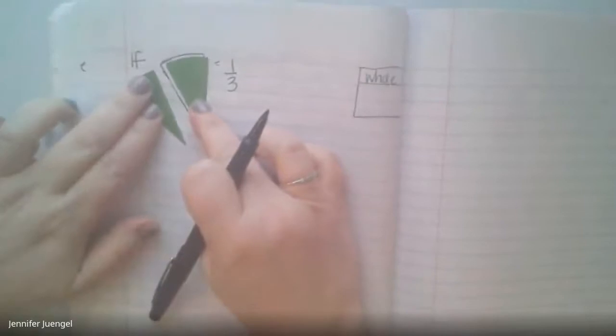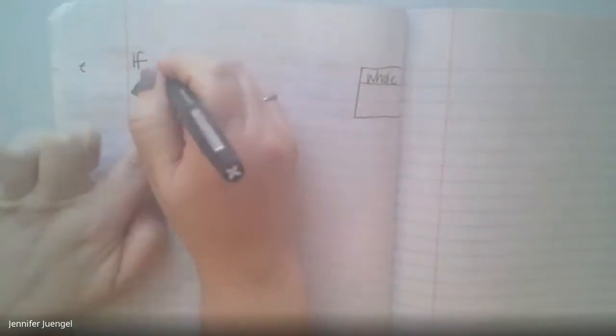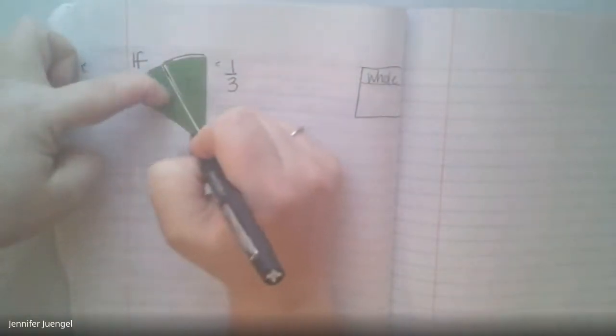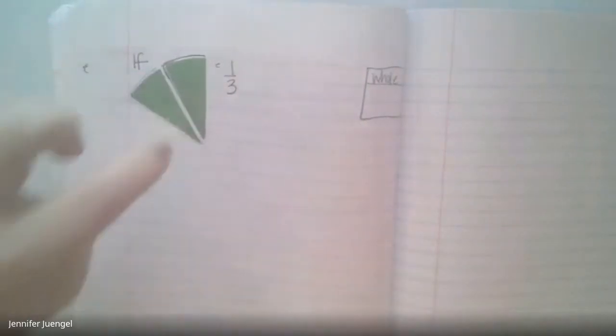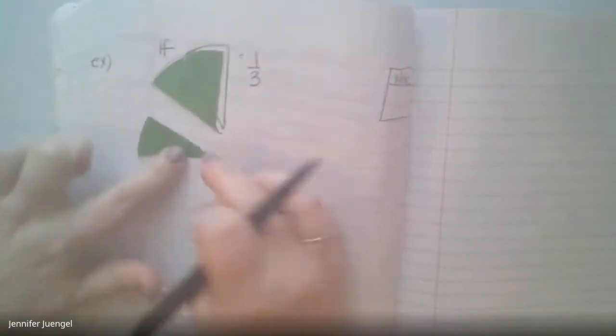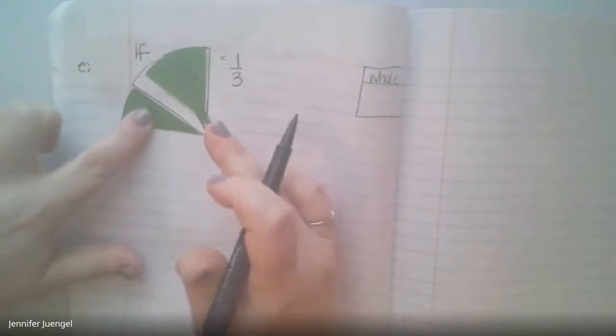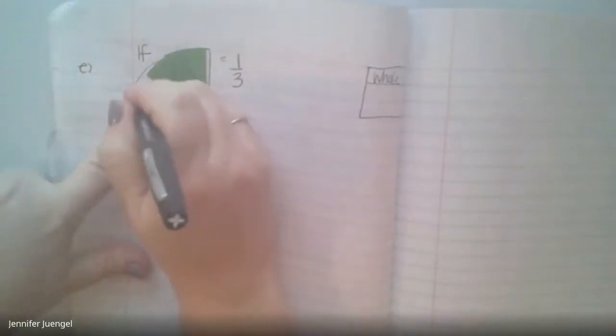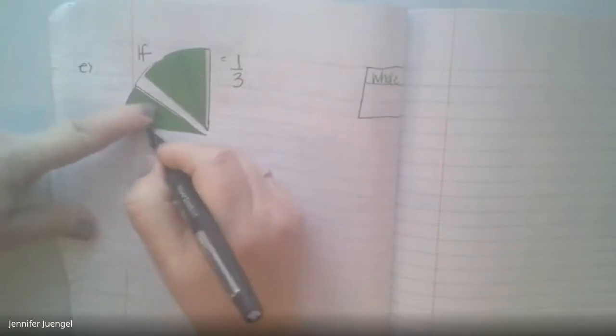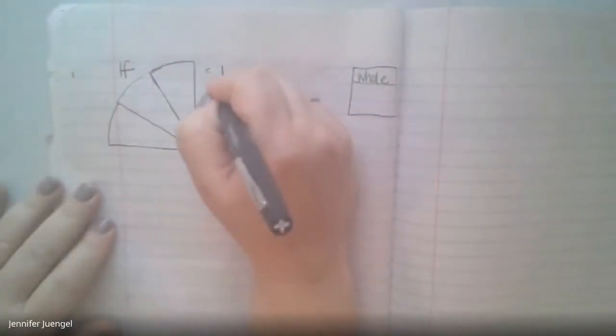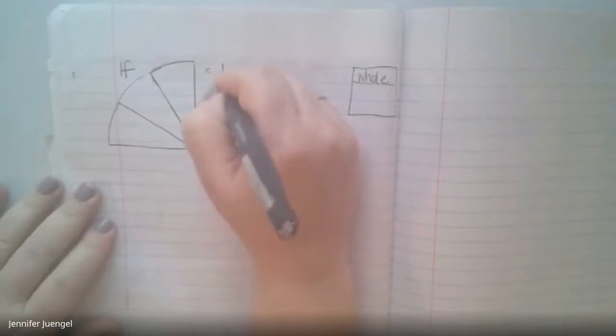Okay, well, here's my other one. Here's 2 pieces out of 3. I'll trace that for my notes so I can look back on it later. And here's 3 parts out of 3. I'm going to change this to fourths. I just decided on the last minute.